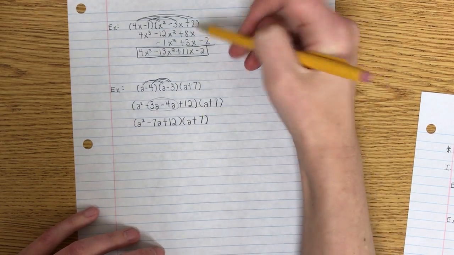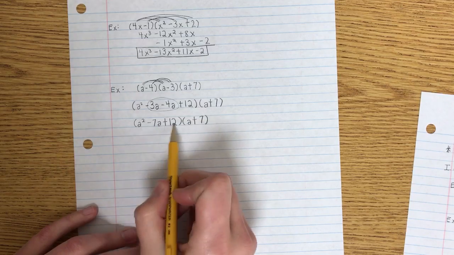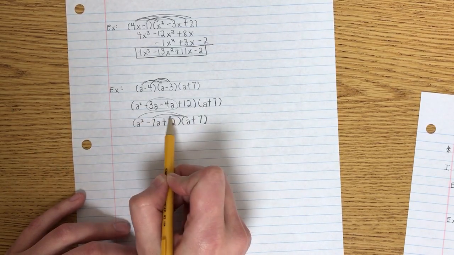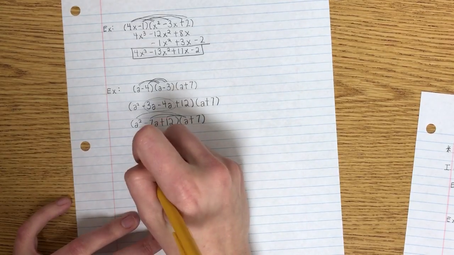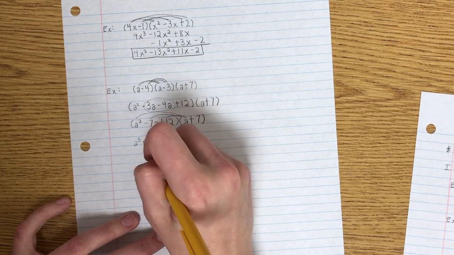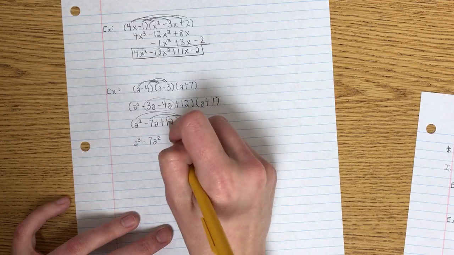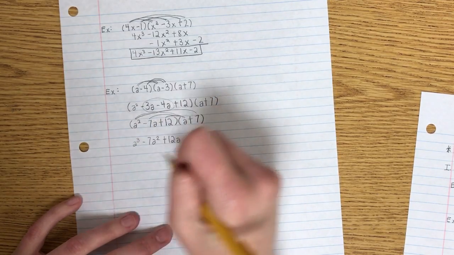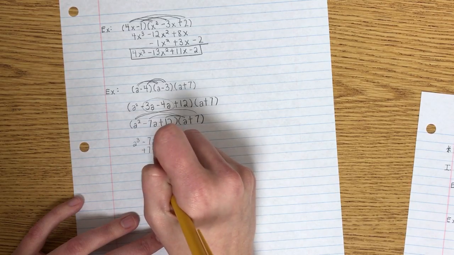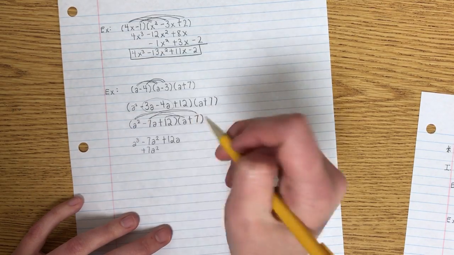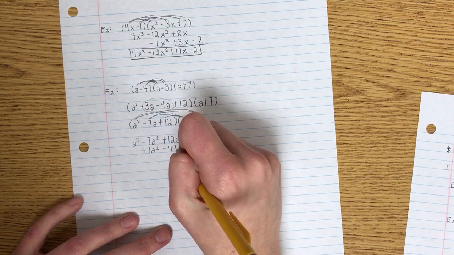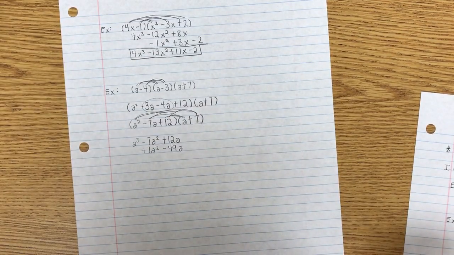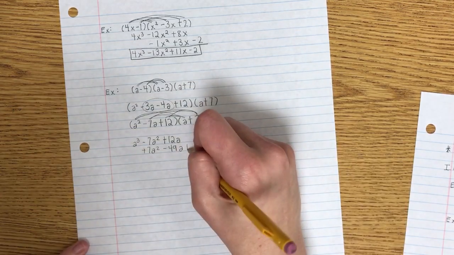So similar to the problem above, except the binomial's on the right, the trinomial's on the left, but that's okay. I can still kind of backwards distribute. Distribute the A to all 3 terms here. So A cubed minus 7A squared plus 12A, and then distribute the 7 to all 3 terms. So that'd be a positive 7A squared, and that would be a negative 49A, and then 7 times 12 is going to give me 84.